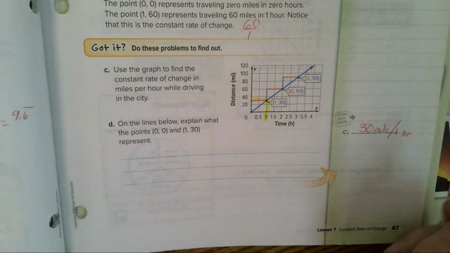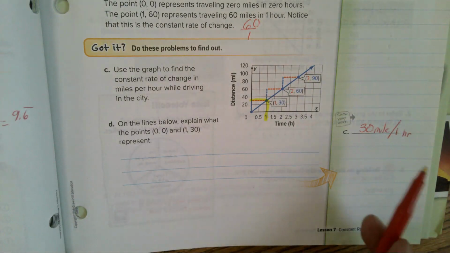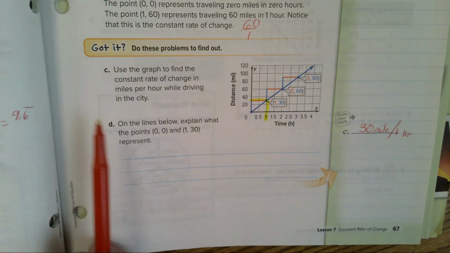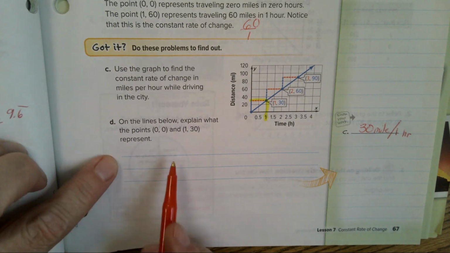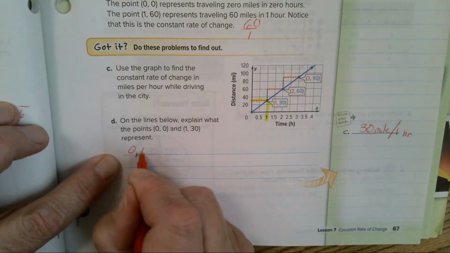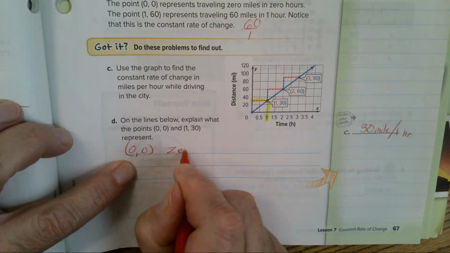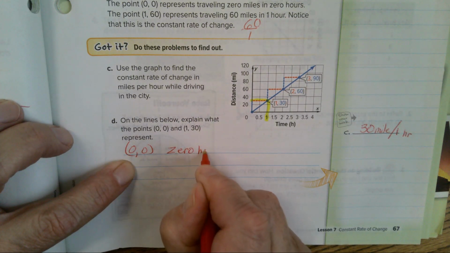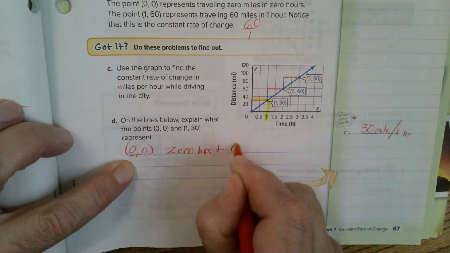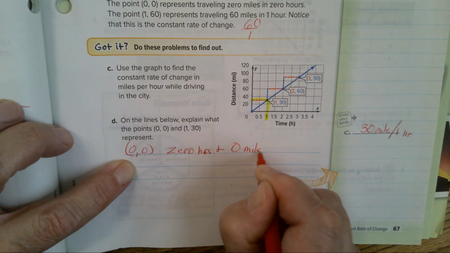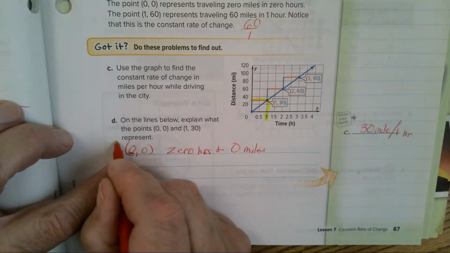Okay? Now, it says, explain what the points 0, 0 means. 0, 0 means 0 hours and 0 miles. Now, the first one tells about this way.